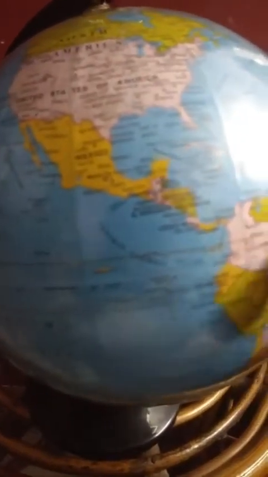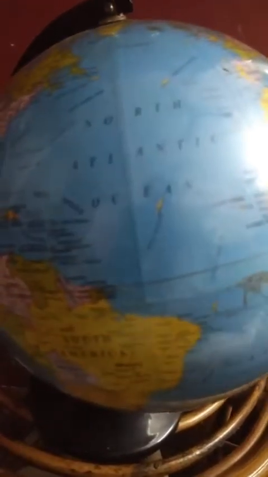So look here. This is the imaginary line which is called the equator. The equator divides the Earth into two equal parts, the northern hemisphere and the southern hemisphere. The upper part is called the northern hemisphere and the lower part is called the southern hemisphere.